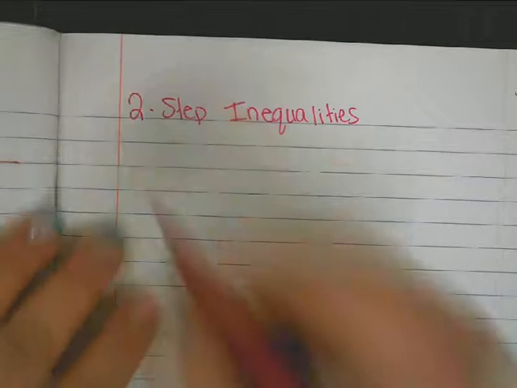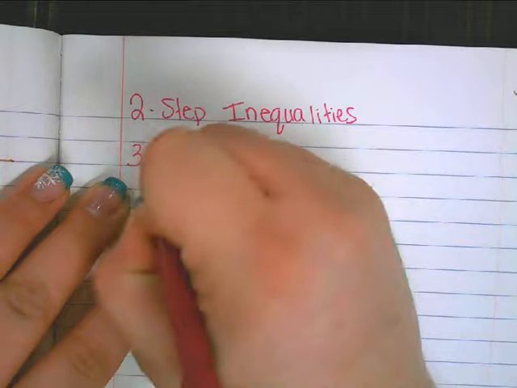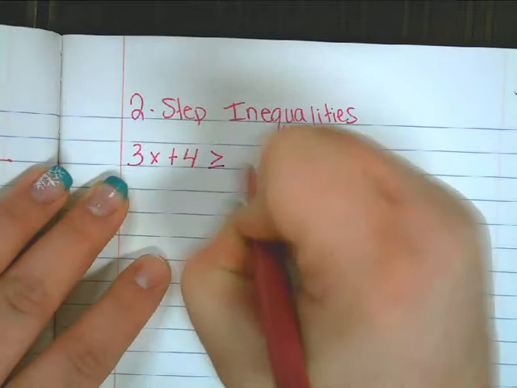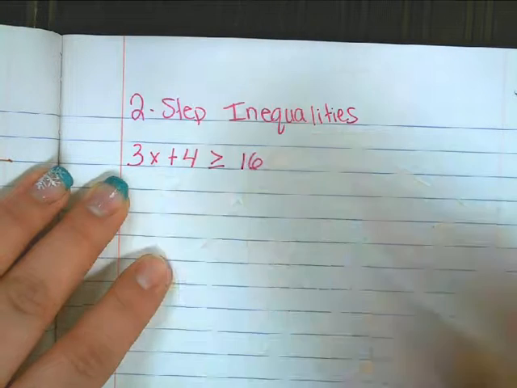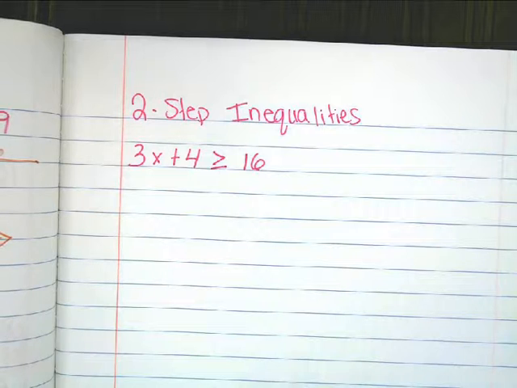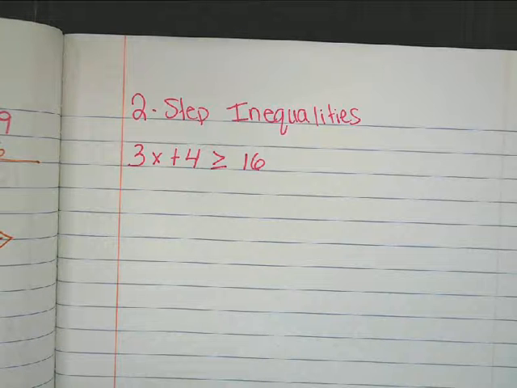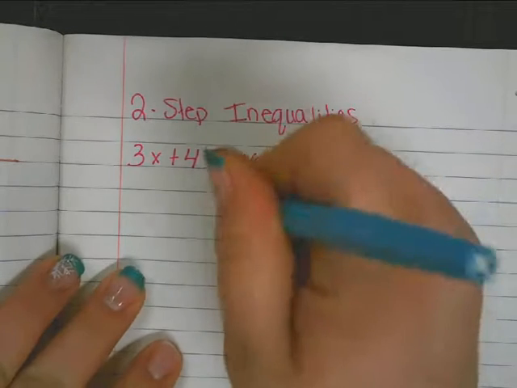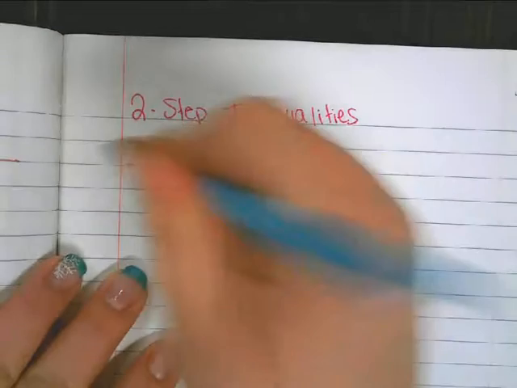So if I look at 3x plus 4 is greater than or equal to 16. First I need to determine, is my letter on the left side of the symbol? Yes, so I don't need to rewrite it, because remember I want the letter on the left side. So now I'm going to draw my line, box my letter, just like I did with an equation.